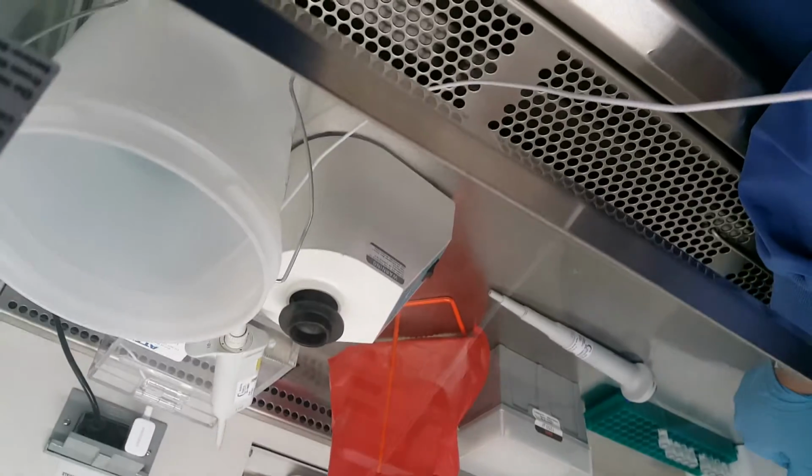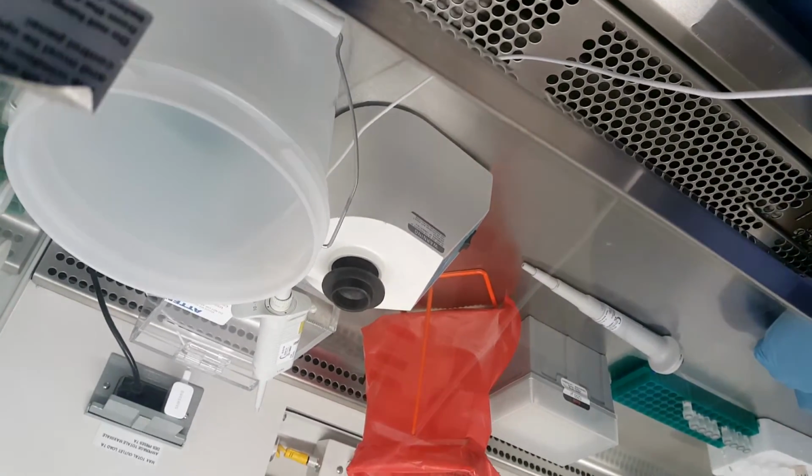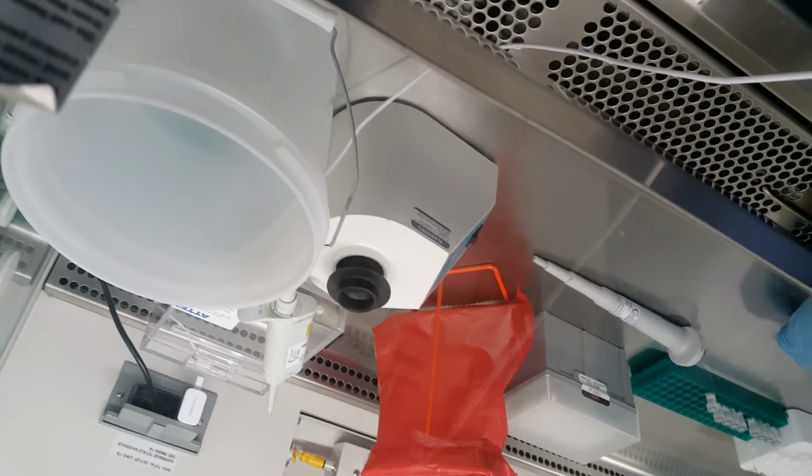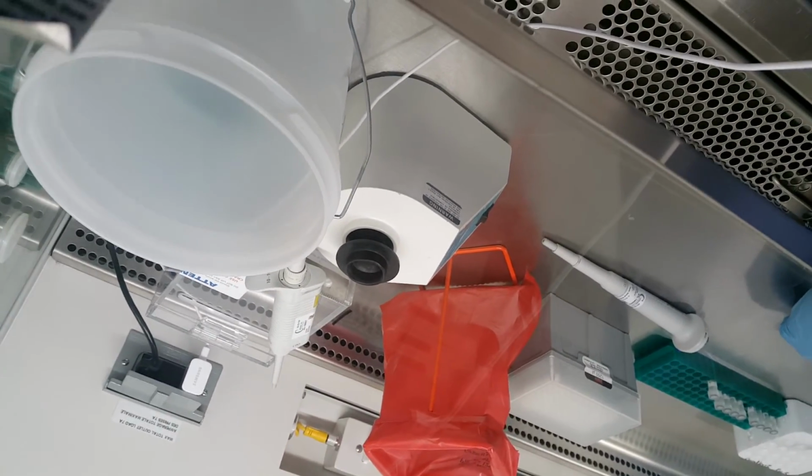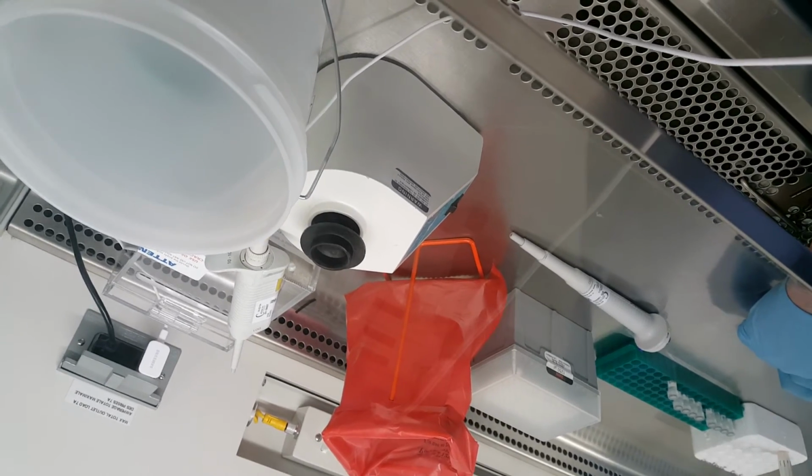And at this point, the 9 aliquots and the primary tube are brought back to specimen management to be placed in the -80 freezer.